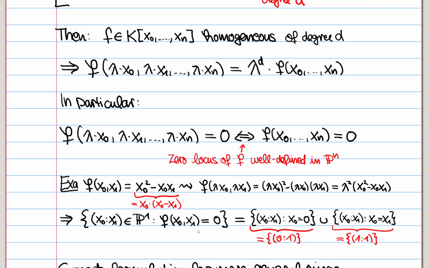And then to actually calculate it, you can look at this equation and see that one can draw out a factor x0, and the remaining factor is x0 minus x1. And then this polynomial vanishes if and only if one of the factors vanishes. So in other words, it's the locus of these points where x0 is 0, union the locus where x0 equals x1. And then, you should get used to these homogeneous coordinates.